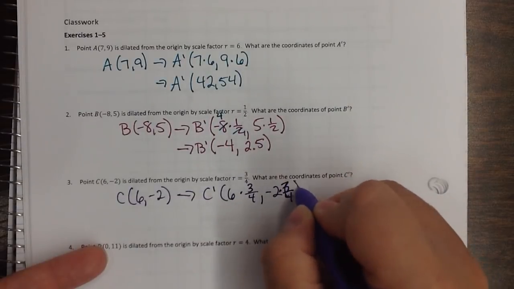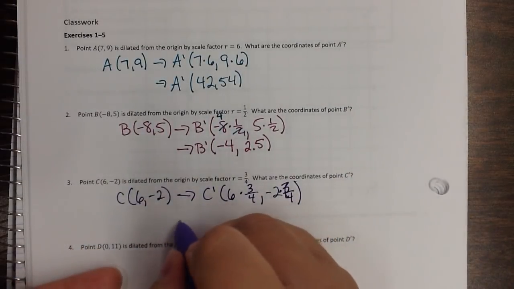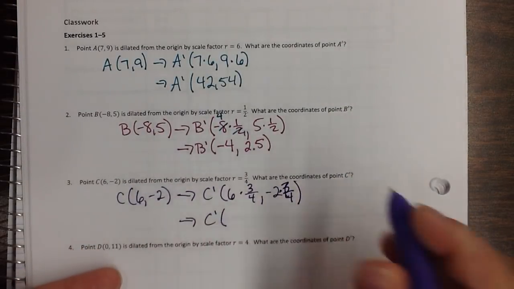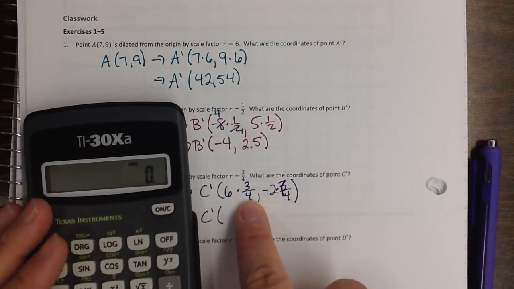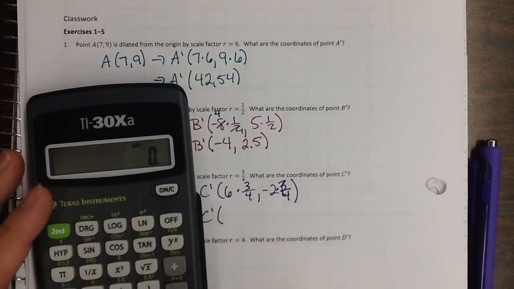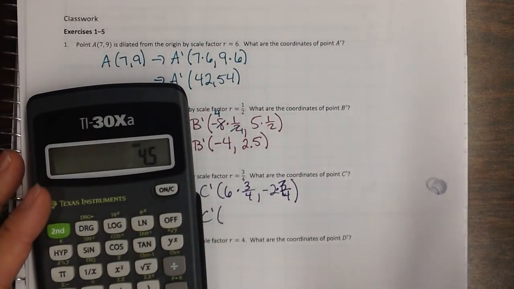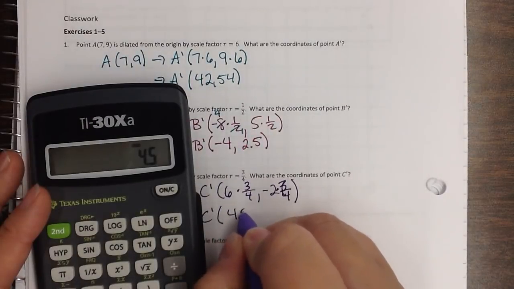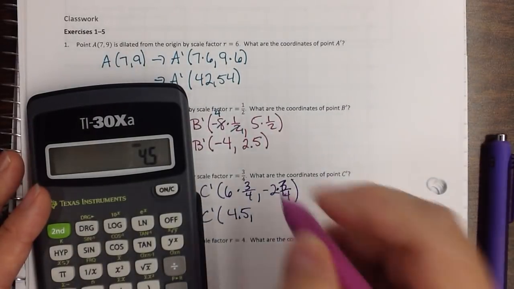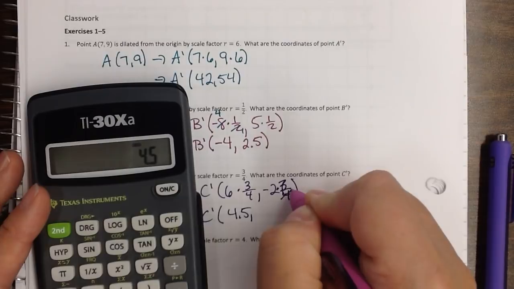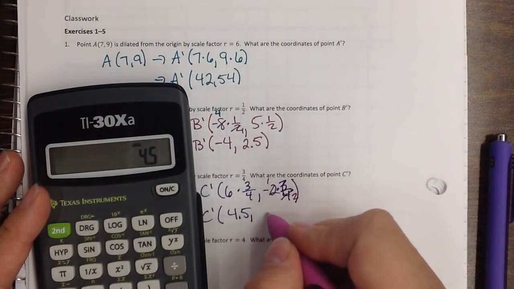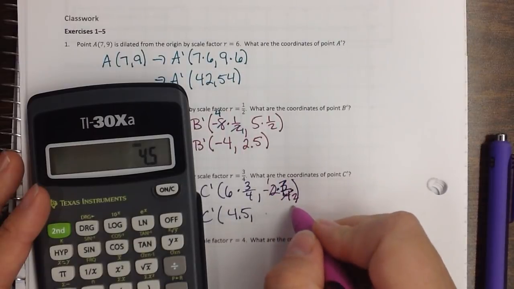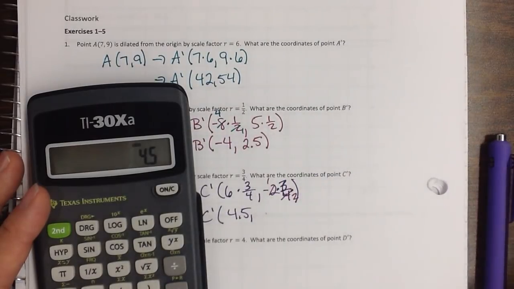Okay, so C prime: 3/4 as a decimal is 0.75. So 6 times 0.75 is 4.5. And I'm just going to simplify this to 1. So this would be 3/2, -3/2.